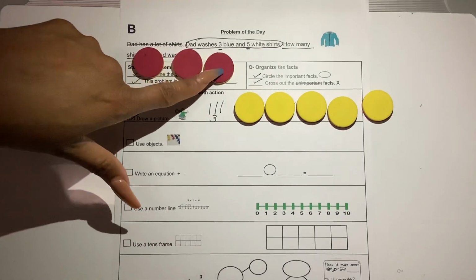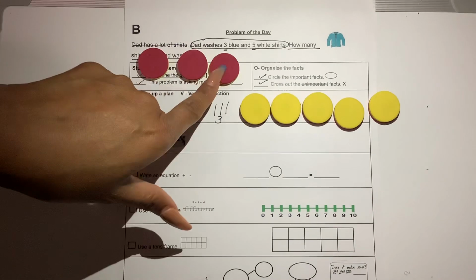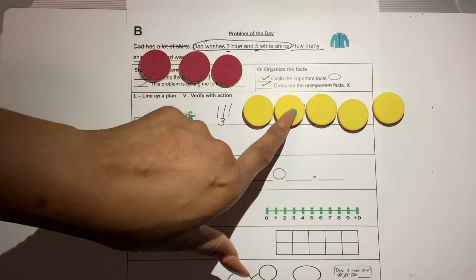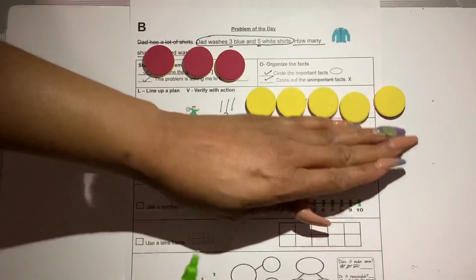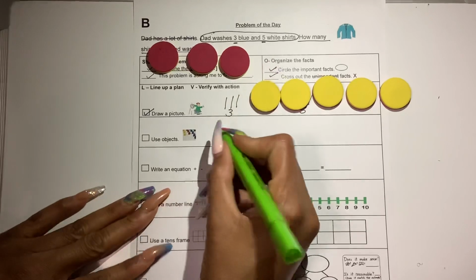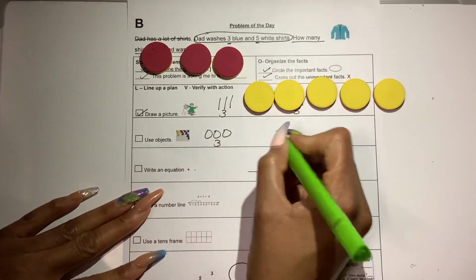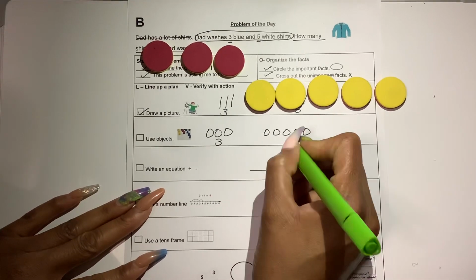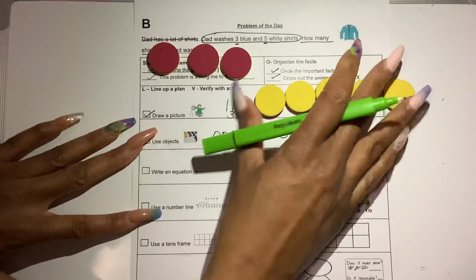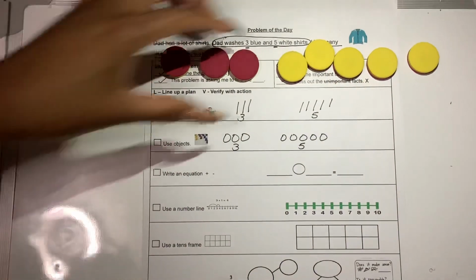We're going to count on from 3, because we know this is 3. So let's count on: 3, 4, 5, 6, 7, 8. So we had 1, 2, 3 red. And then we had 1, 2, 3, 4, 5 yellow counters that represent our problem. Okay.